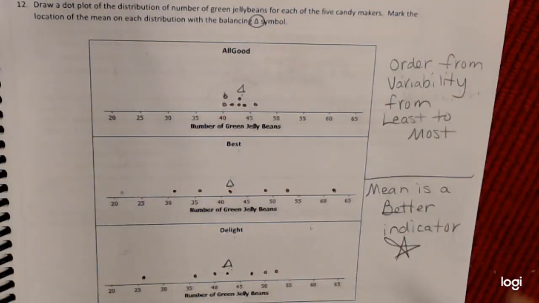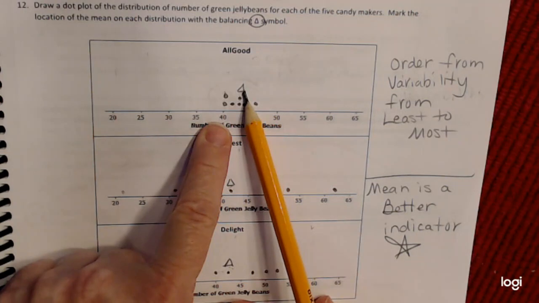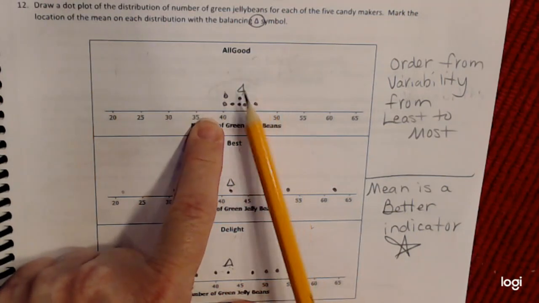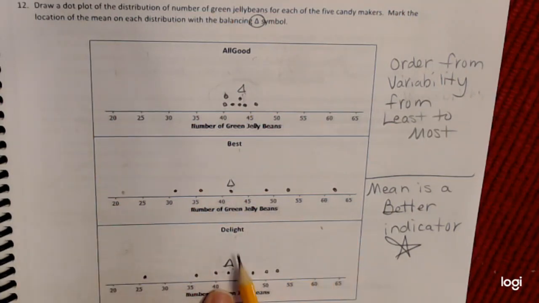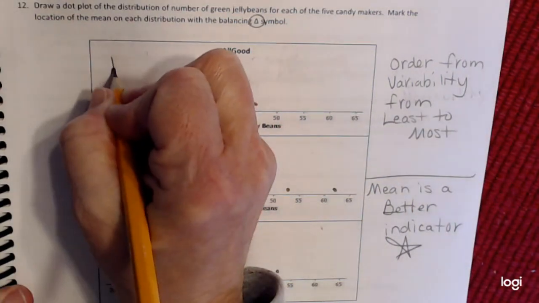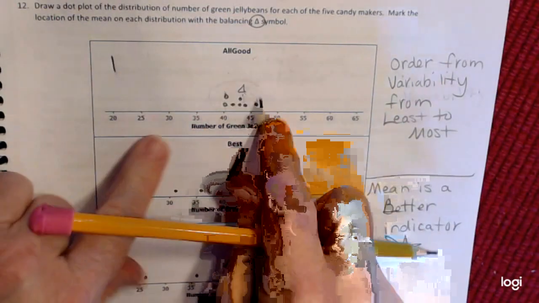So if you notice, you have here the mean for All Good. Most of the dots are pretty close to the mean. For Best, they're spread out a little bit. Delight, they're spread out a little bit. So to me, the one that shows the least variability would be All Good. Okay, there's not a lot of different variety away from the mean.